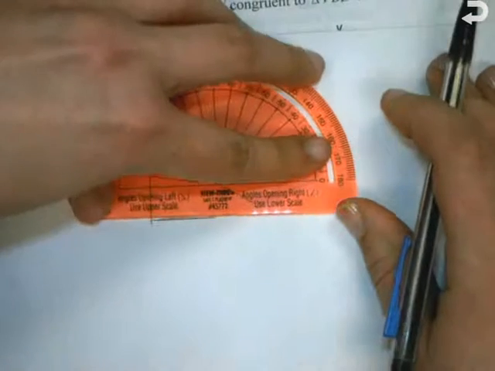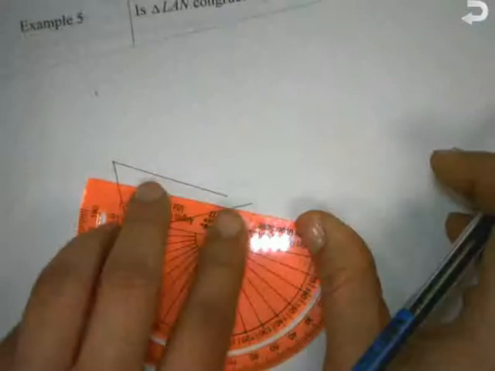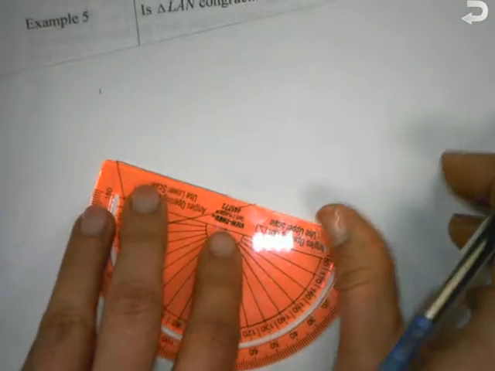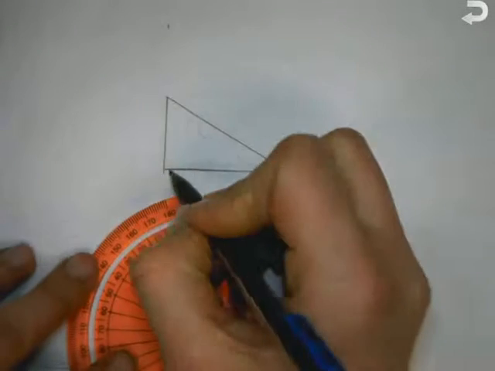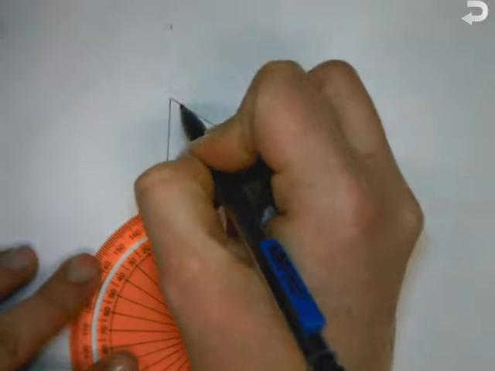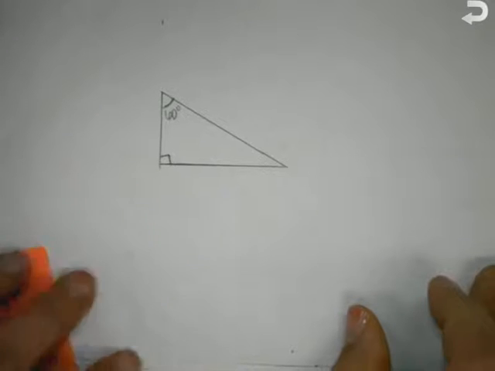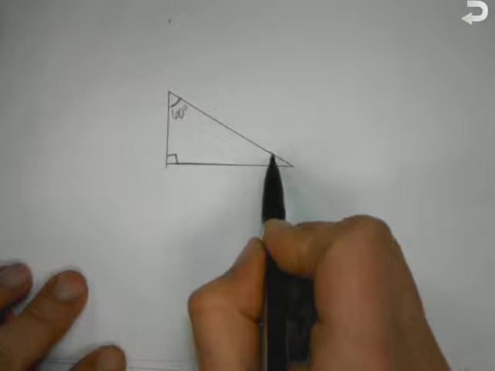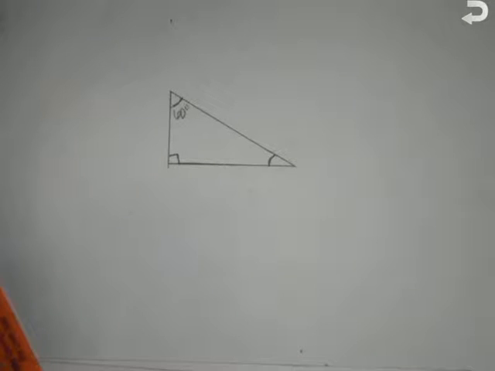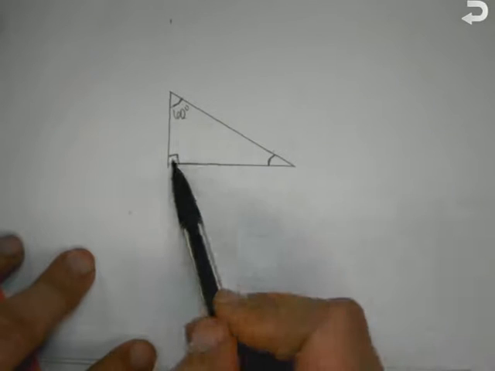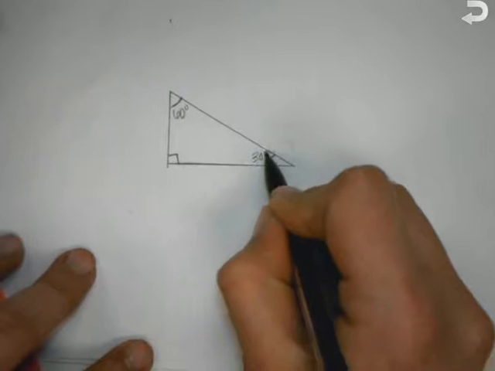Okay, so we know for sure that this one is 90. I know for sure that this one is 60. So does anybody know what would make this one? All angles in a triangle add up to 180. So if we have 90 plus 60, that's 150. So this one has to be 30. Now this one's kind of small, right? Let's make a really big one and see if we can make a triangle that has all the same angles.